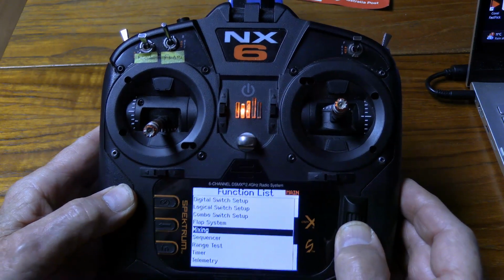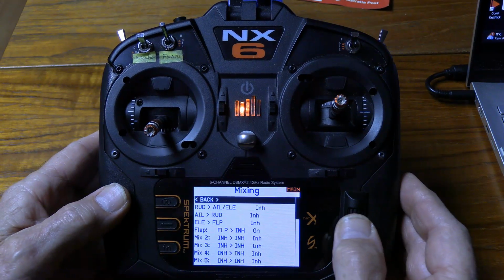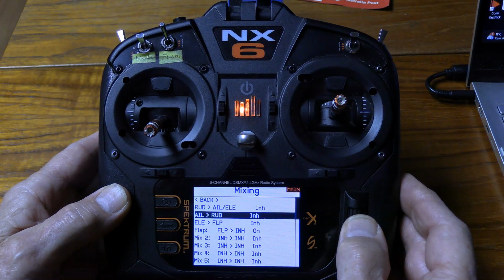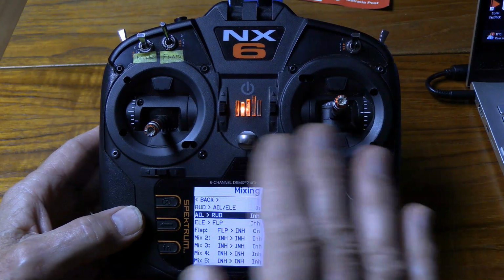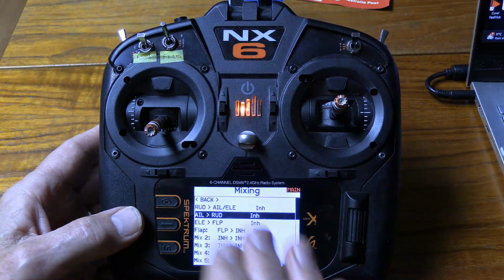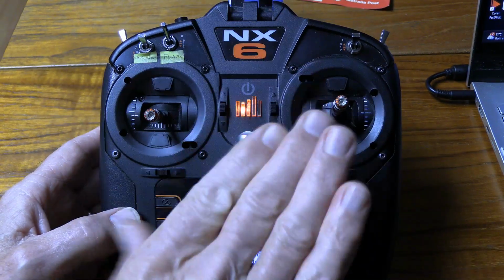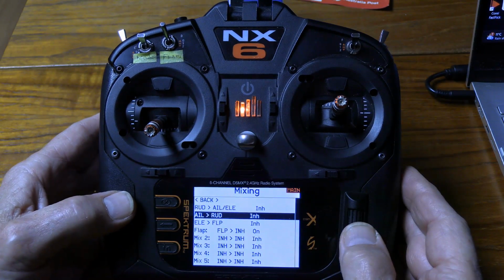Okay, mixing is other types of things. You've got mixing taking place with the elevator and the flaps, but this is other ones. So let's say you want aileron to rudder. That'd be a common mix that you have, because you're getting a bit of adverse yaw going around the corner. So you're trying to turn left, and the plane takes a bit of a turn to the right and then sort of slides around the corner. Well, you need to add a little bit of rudder.